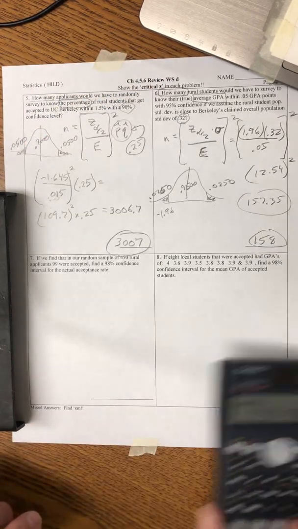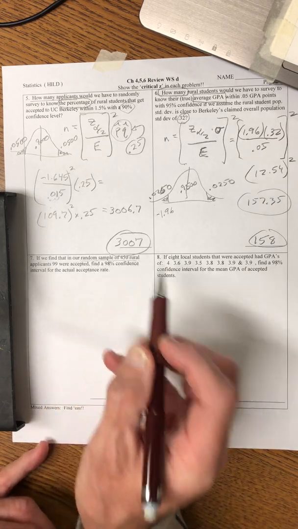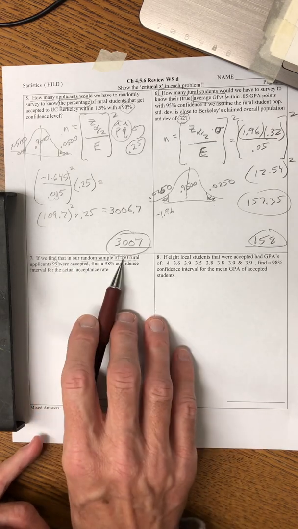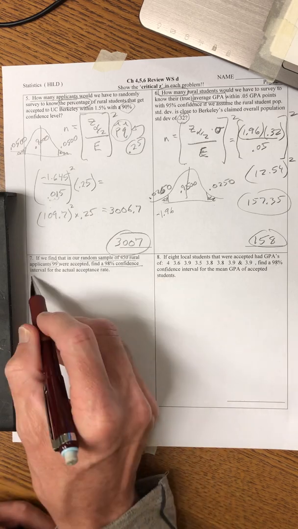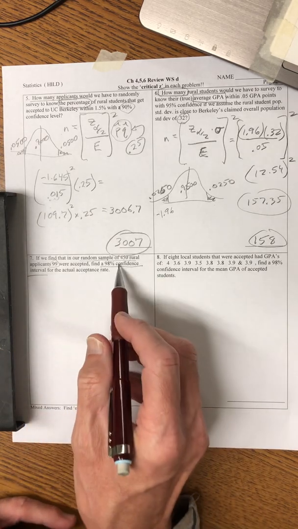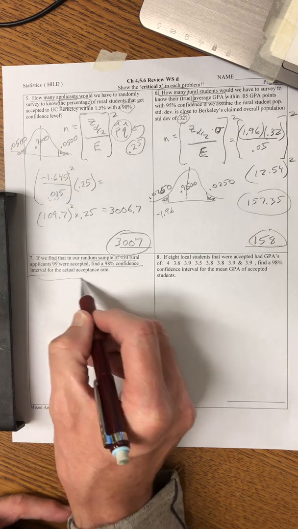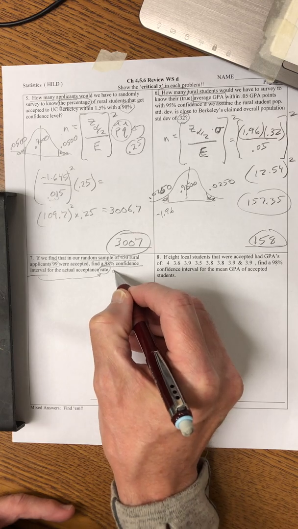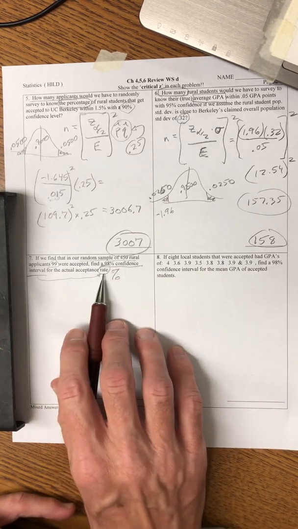Number 7, it says, we randomly surveyed 450 students, and we found that 99 were accepted. So 99 out of the 450 were accepted. Find a 98% confidence interval. So right there it tells you a 98% confidence interval for a rate, for the actual acceptance rate. So you have to remember that rates are percentages. So this is a confidence interval for a percent.